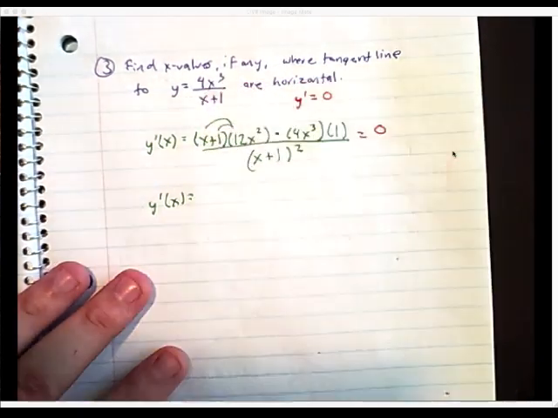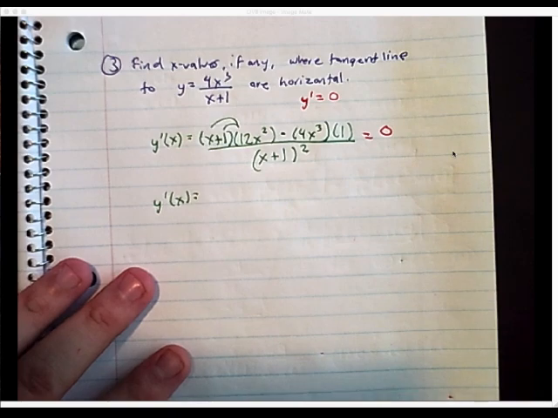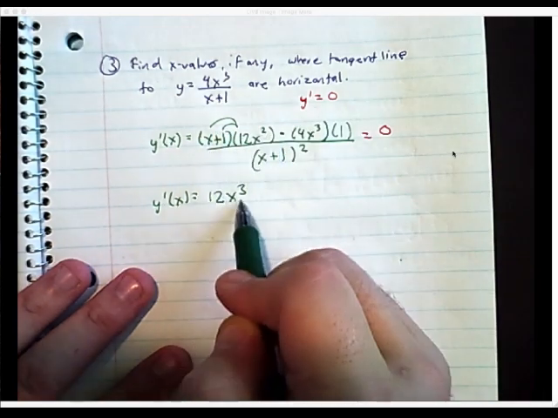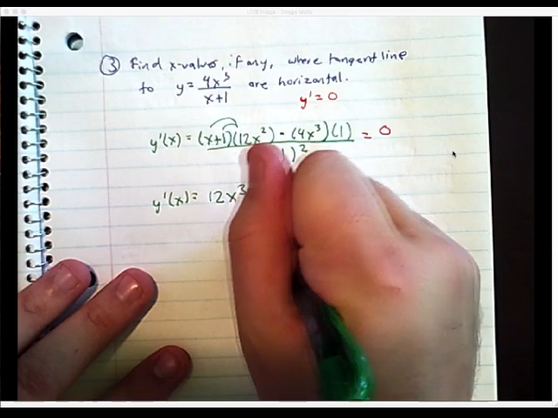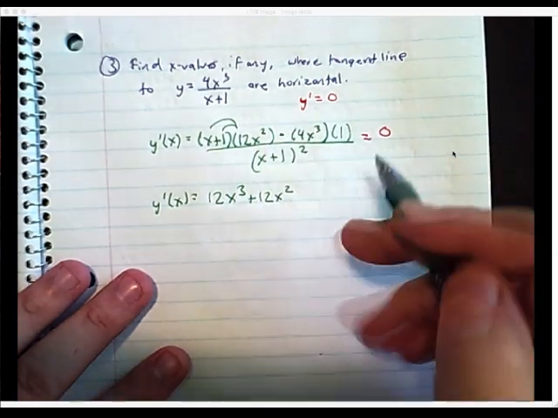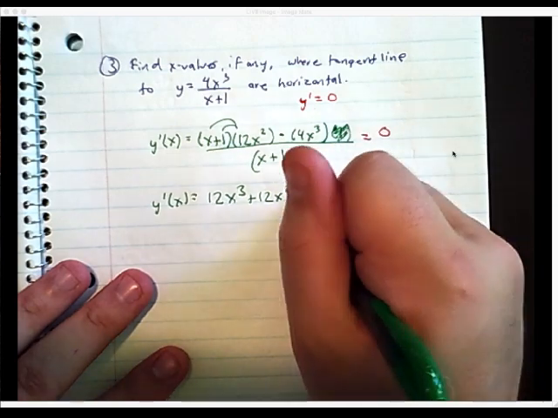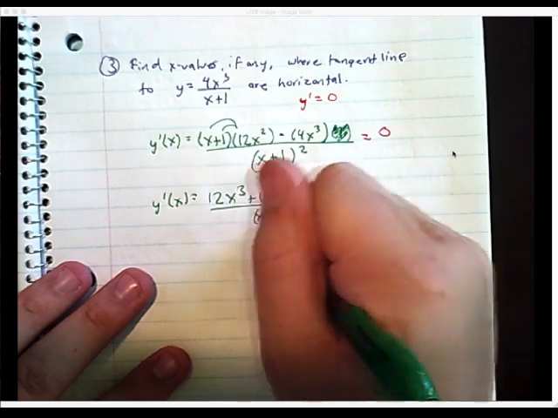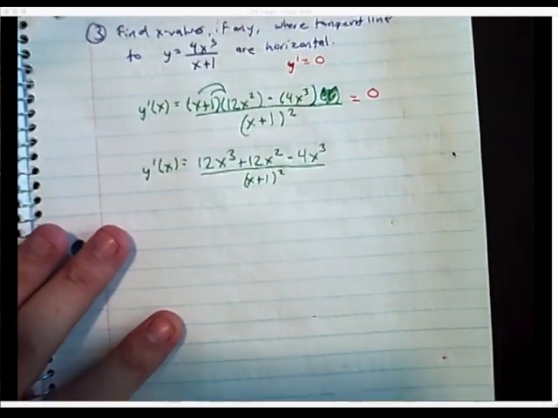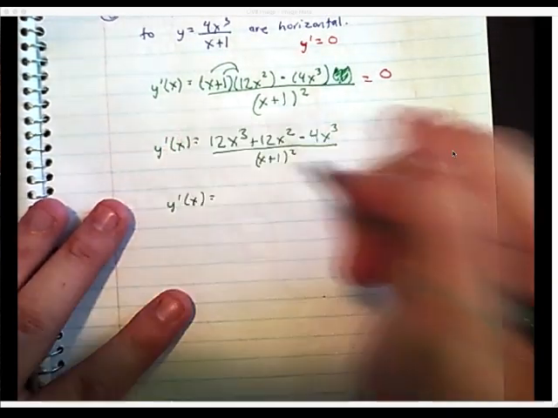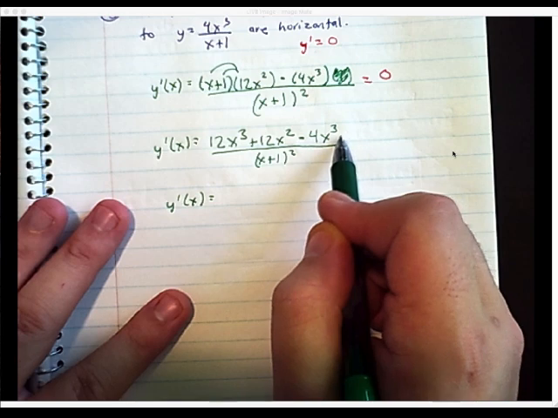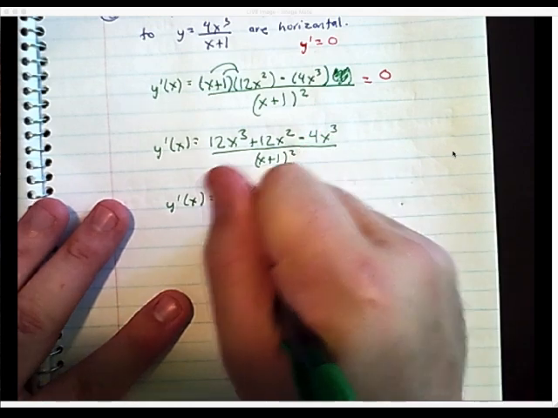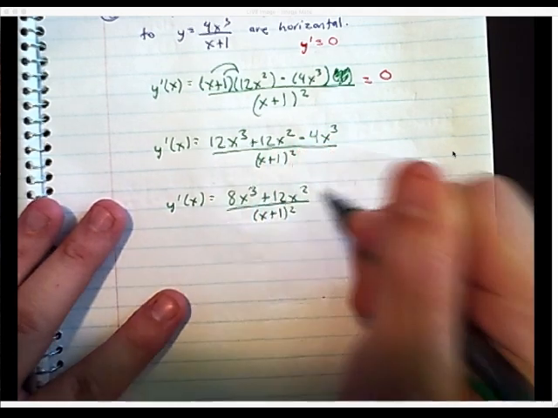So if I distribute, I'm going to get 12x cubed, since x times 12x squared is 12x cubed, and 1 times 12x squared is 12x squared. When you multiply something by 1, it's the same thing. So minus 4x cubed, all over x plus 1 squared. Continuing to simplify, I have 12x cubed minus 4x cubed. That would be 8x cubed plus 12x squared over x plus 1 squared.